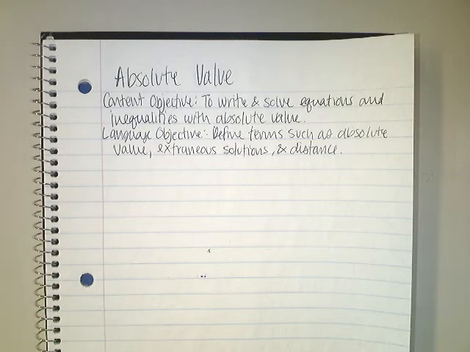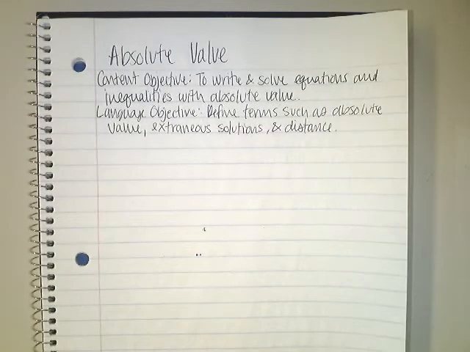Okay, so today's notes are going to be on absolute value. For content, our objective will be to write and solve equations and inequalities with absolute value. Our language objective is going to be to define terms like absolute value, extraneous solutions, and distance. So we're going to jump in by defining absolute value.